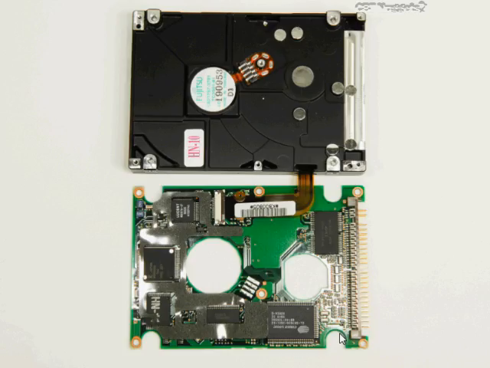Alright, and then here I just took the controller off of the hard drive. I just used the Phillips head screwdriver to remove those Phillips head screws. Actually, it had to be a jeweler's screwdriver because they were small screws. Anyway, you can see here that this is the casing, and this is actually the controller that appears here.